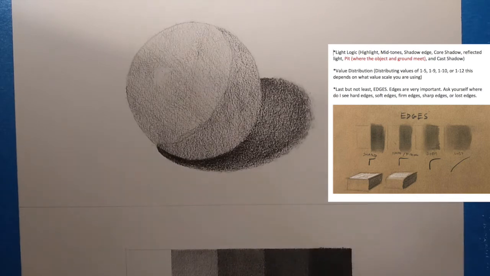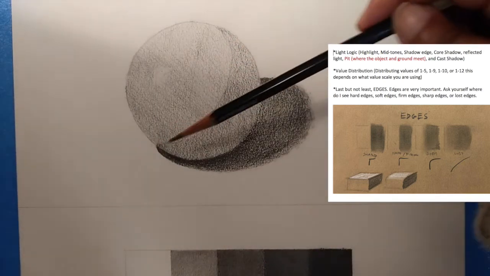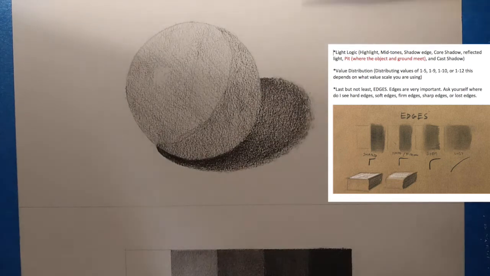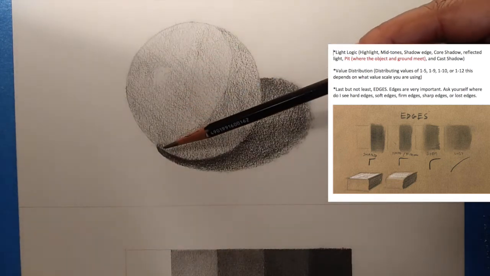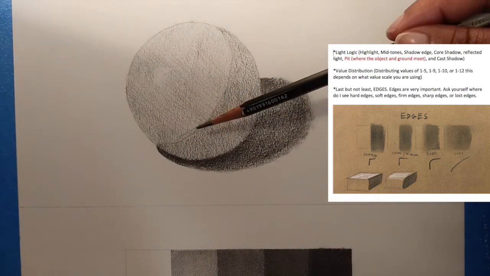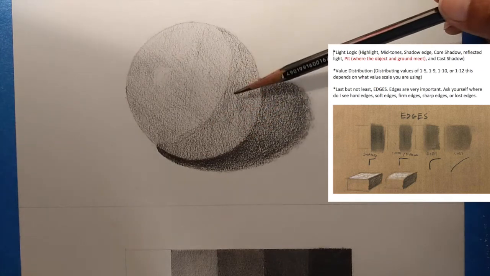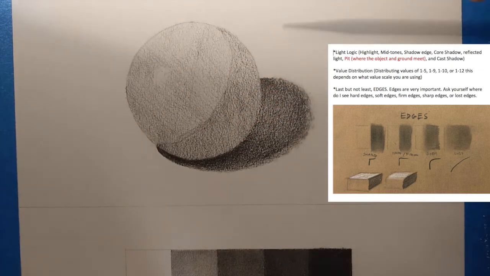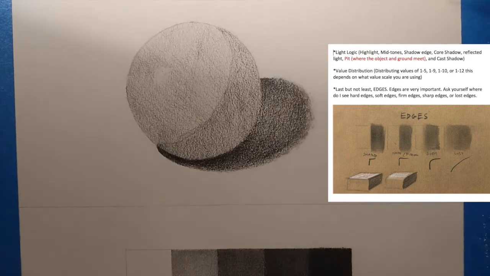So it's not going to be one consistent core around the sphere. There's going to be areas where the core is thin and it's going to widen up, and it's probably going to get thin and widen up again, and you have to really slow down and pay attention to what that core is doing.